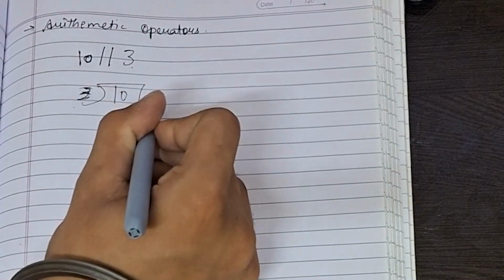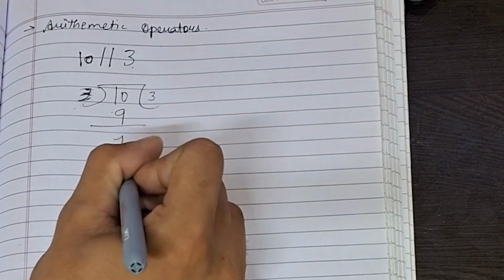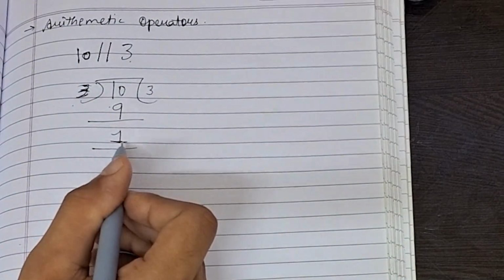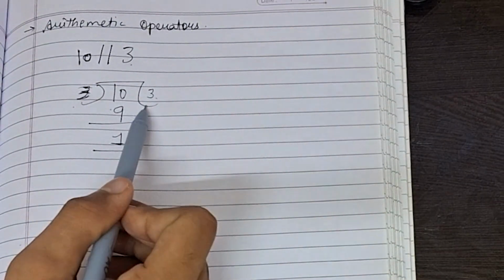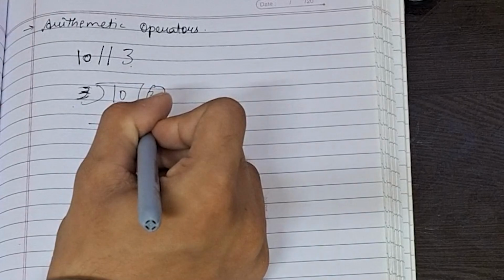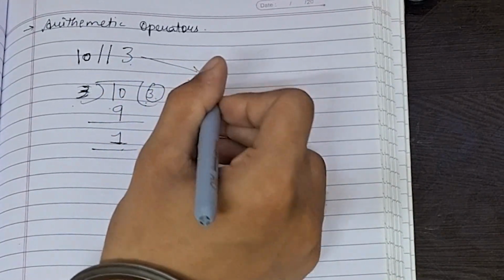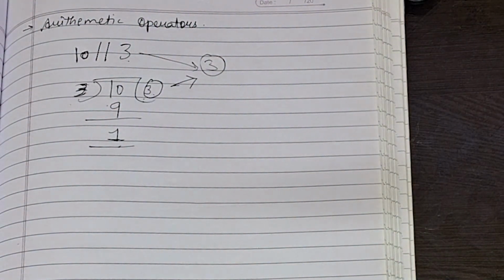It will be 3. Here we will get 9 and we will get 1 as remainder. So in floor division we will not put a decimal here. Whatever value comes, that directly will be the output. We are getting 3 here, so 3 is the answer, like we have seen earlier.